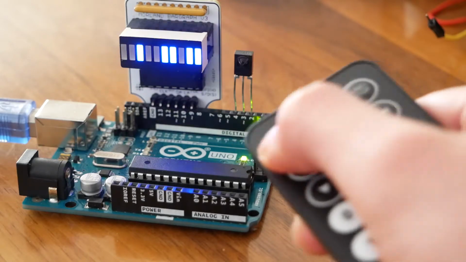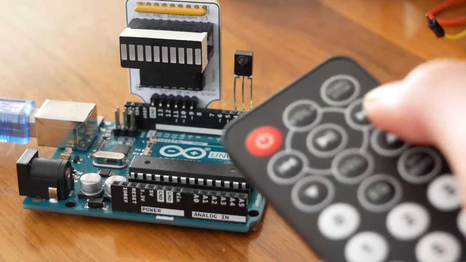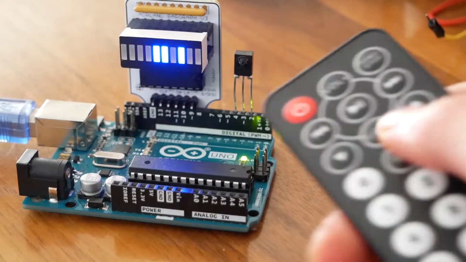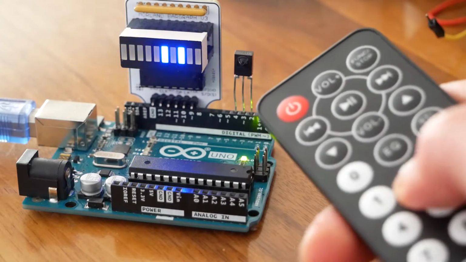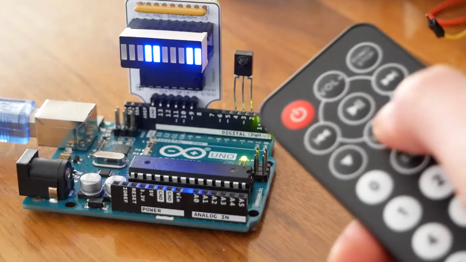The power button turns off and on the display while the stop button resets the binary value to 0. While scrolling, regular functions like turning off and on individual bits can still be used.